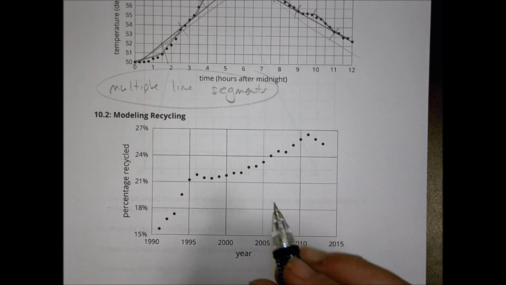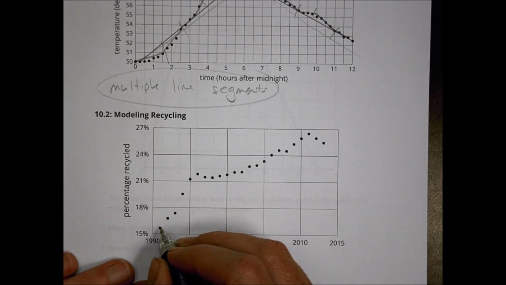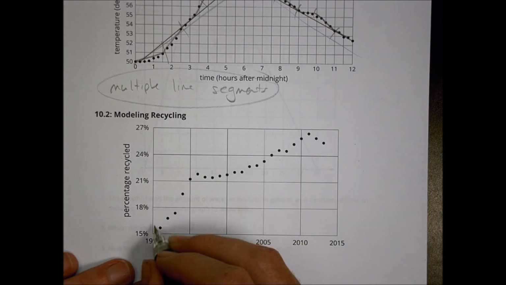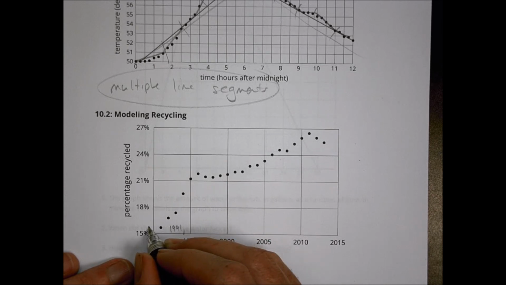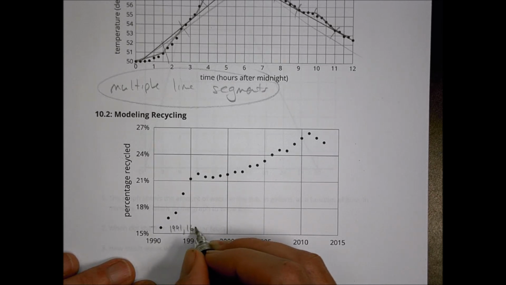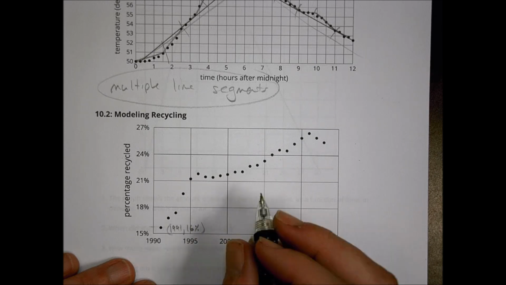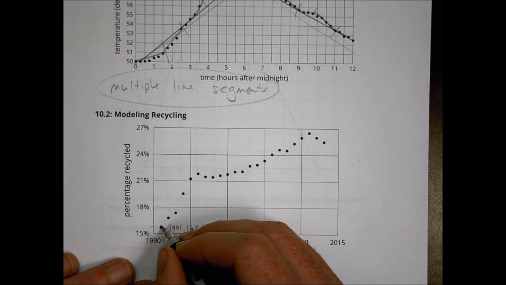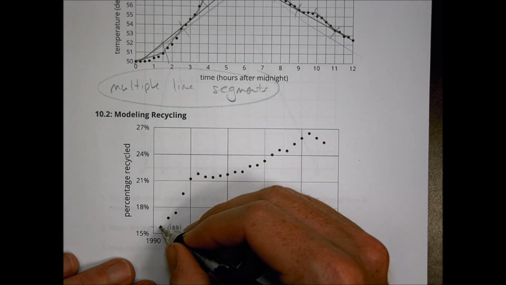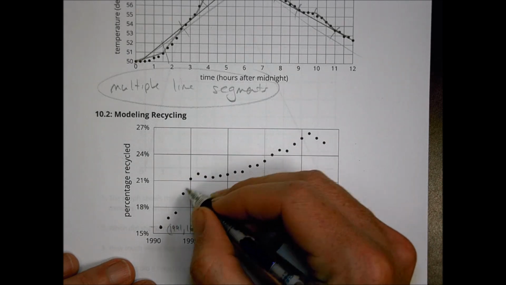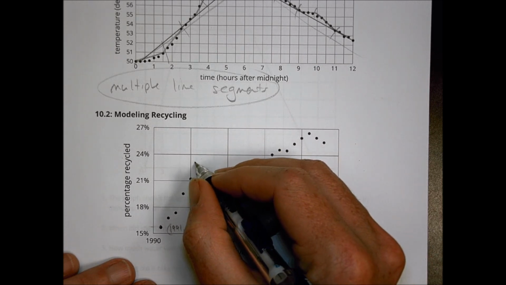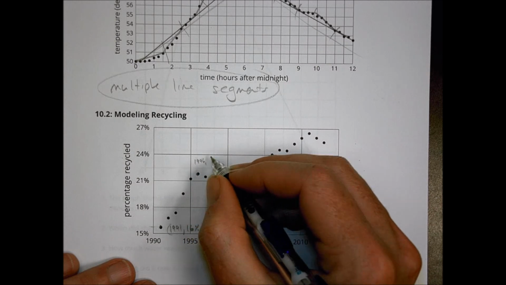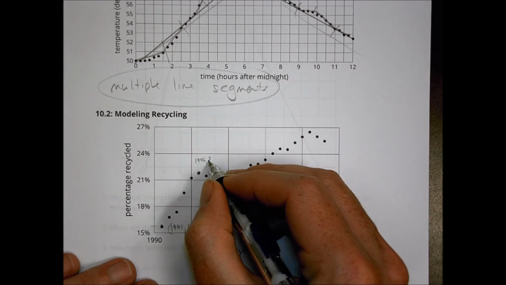So let's start at this point right there, which is in 1991. We recycled approximately, maybe 16% in 1991, and that'd be a fine place to start. I could then jump up here and say this is pretty upward going until about this point in 1996, where I seem to be at about 22%.